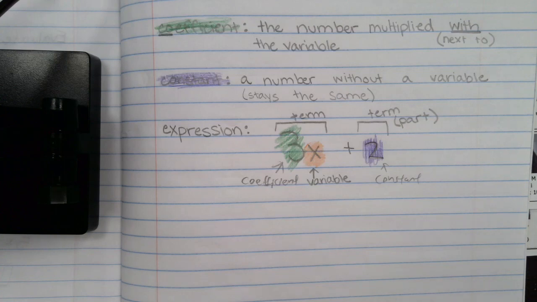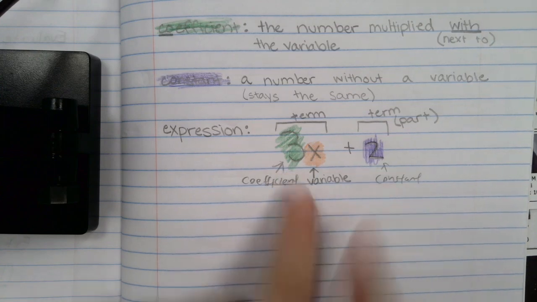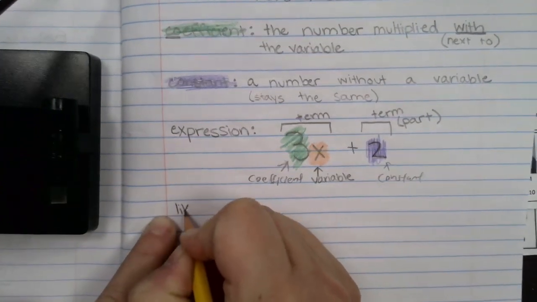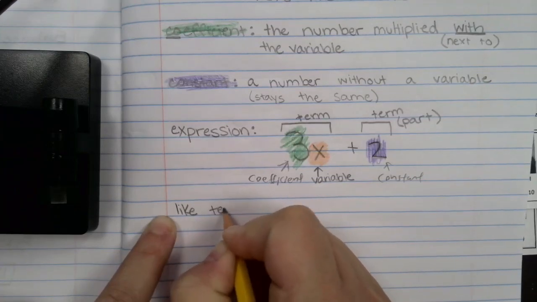All right. So now that we're talking about terms, we're talking about these parts of the expression, we have this thing called like terms.